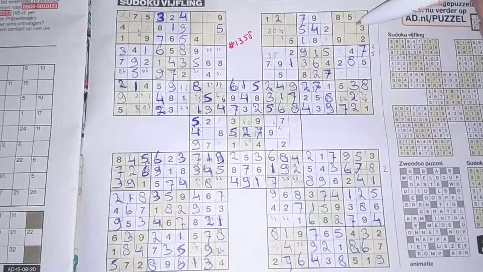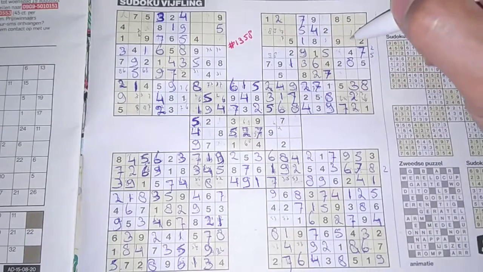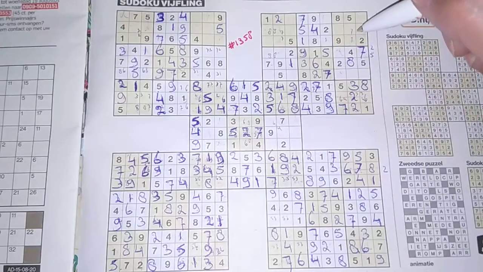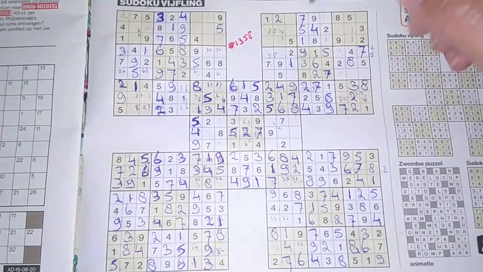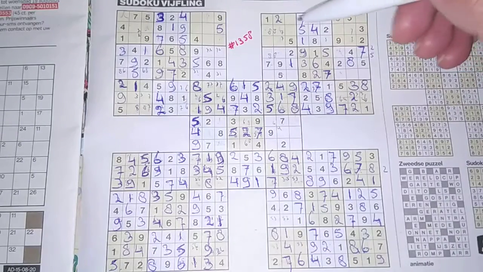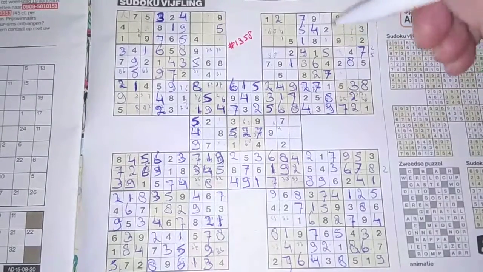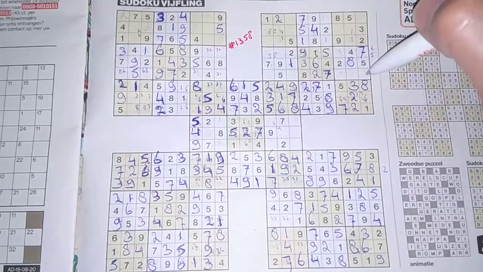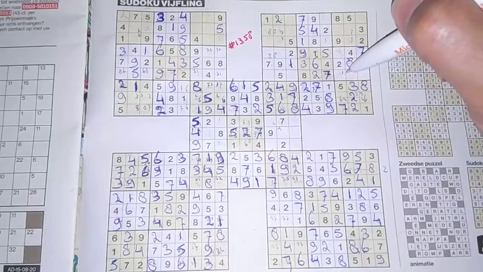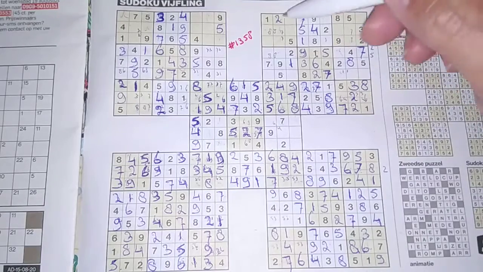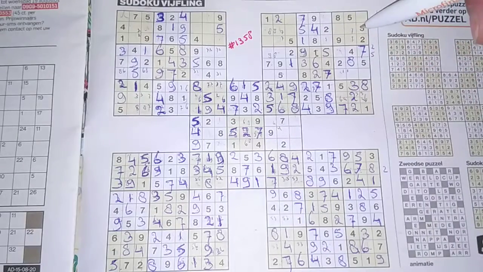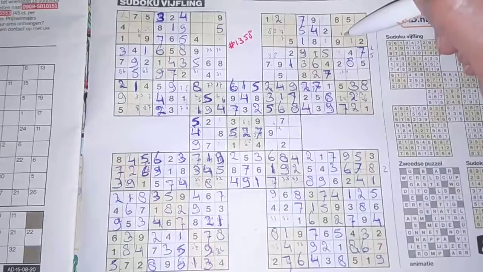7, 7. These 2 could be a 7. 7 here, 7 there. So 1 in this row, 1 in that row. So in the row below, these 2 could be a 1 because we have a 1 here. 1 in the first row, 1 in the third row. So in the middle, in the row between these 2 could be a 1.